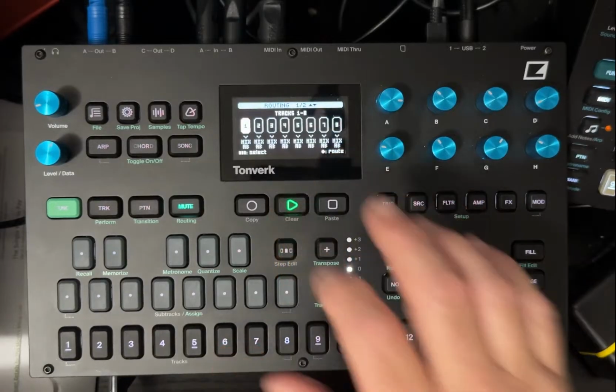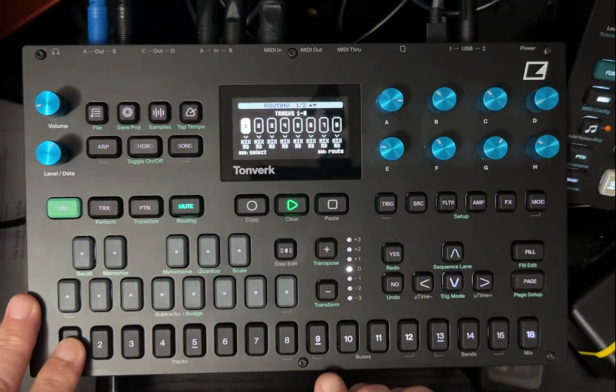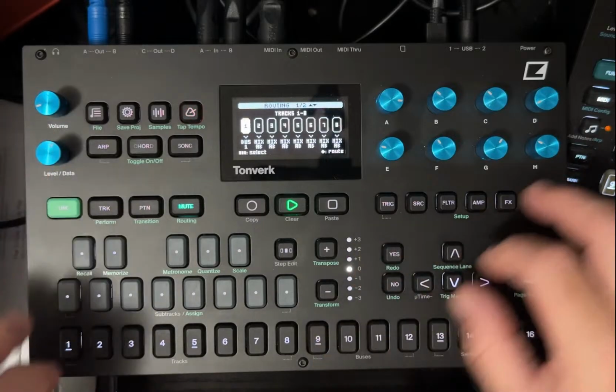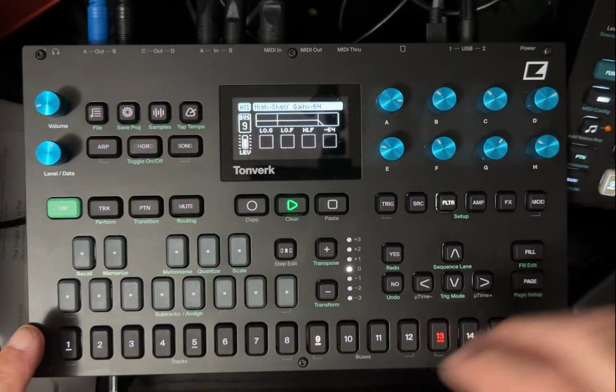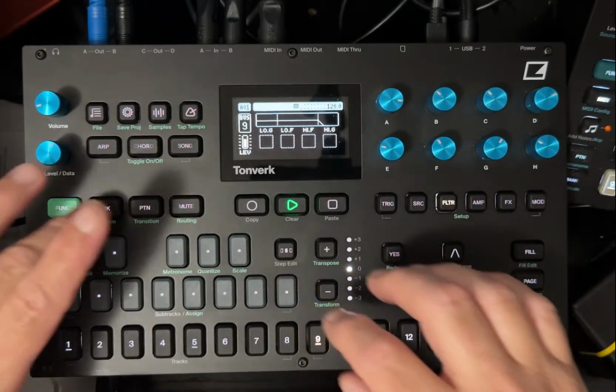Let's hit play. Press 1, then number 9, and you will activate bus number 1. Now you can hear it.